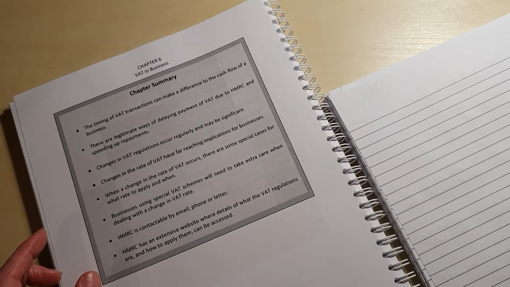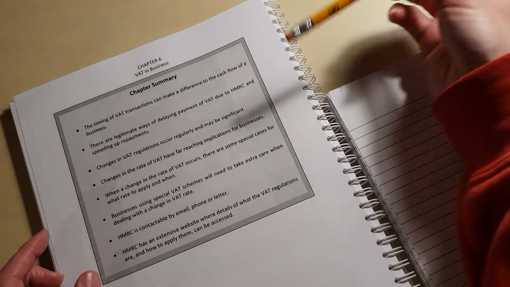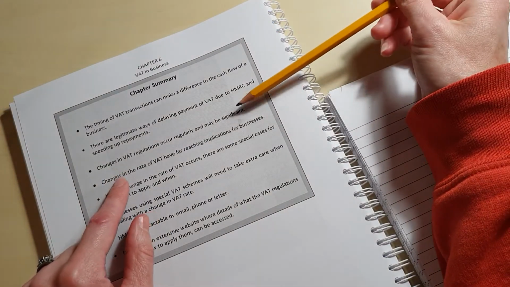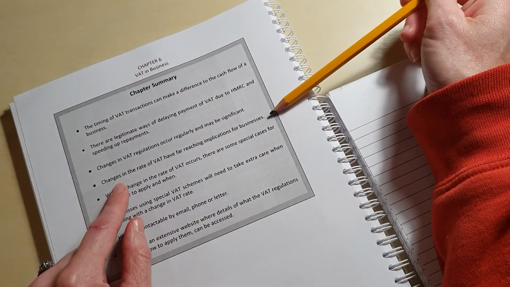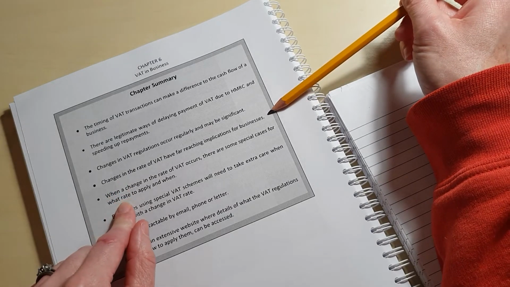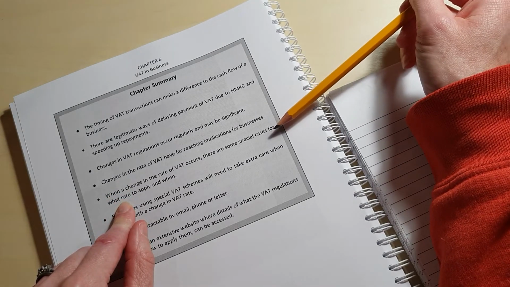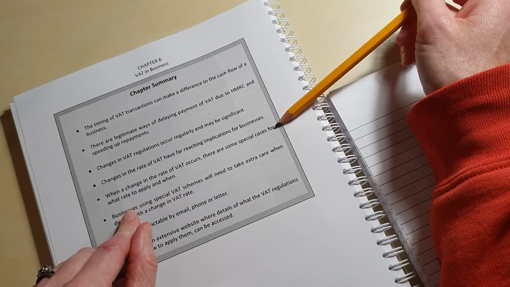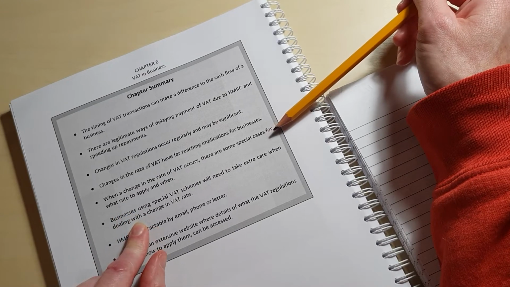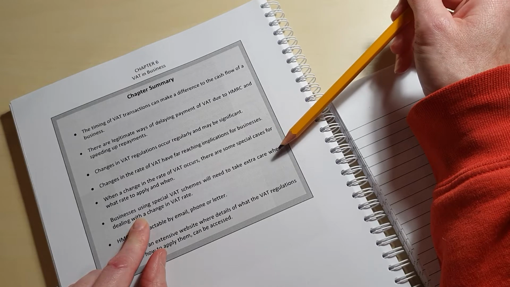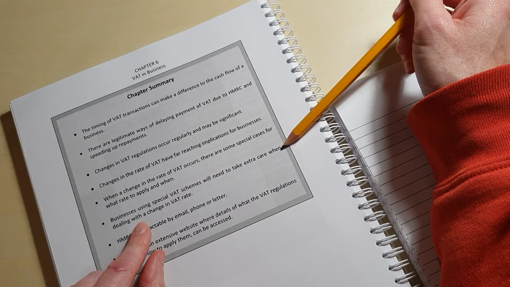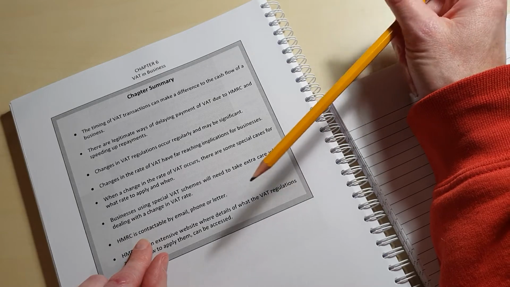Timing of VAT transactions can make a difference to the cash flow of a business. There are legitimate ways of delaying payment of VAT due to HMRC and speeding up repayments. Changes in VAT regulations occur regularly and may be significant. Changes in the rate of VAT have far-reaching implications for businesses. When a change in the rate of VAT occurs, there are some special cases for what rate to apply and when. Businesses using special VAT schemes will need to take extra care when dealing with a change in VAT rate.